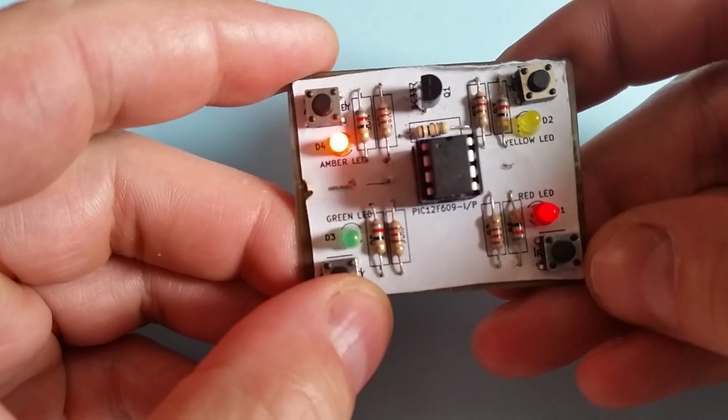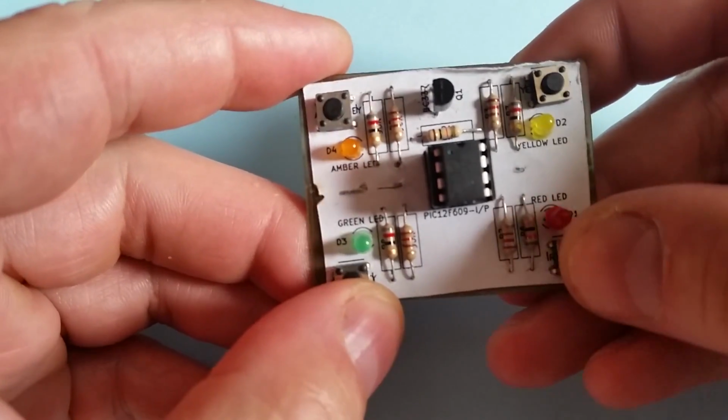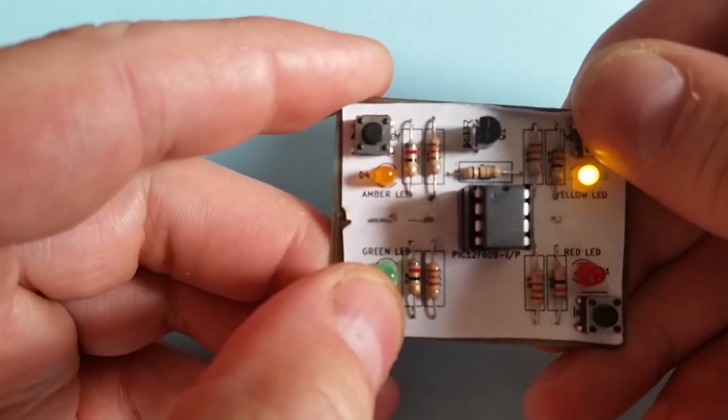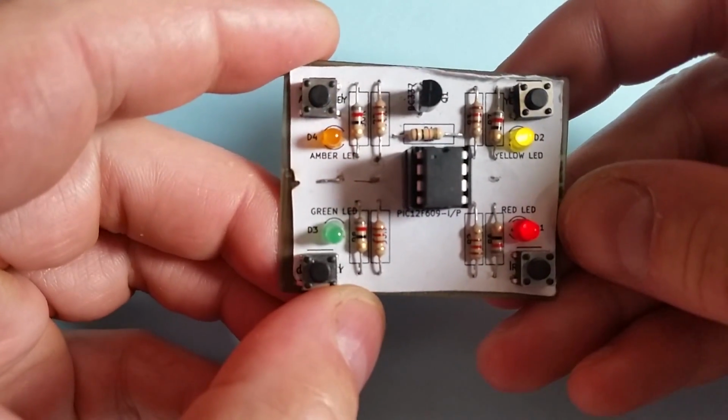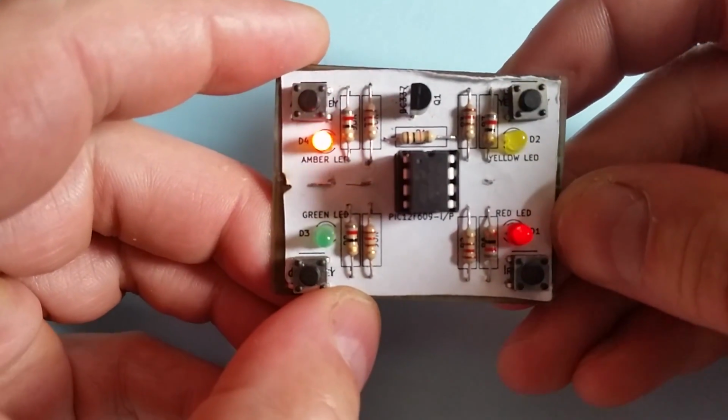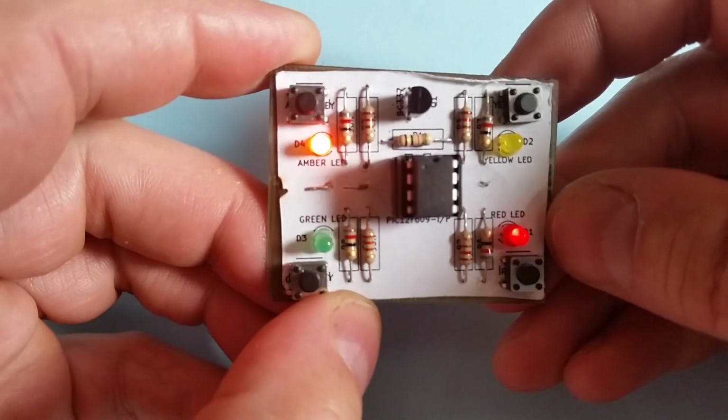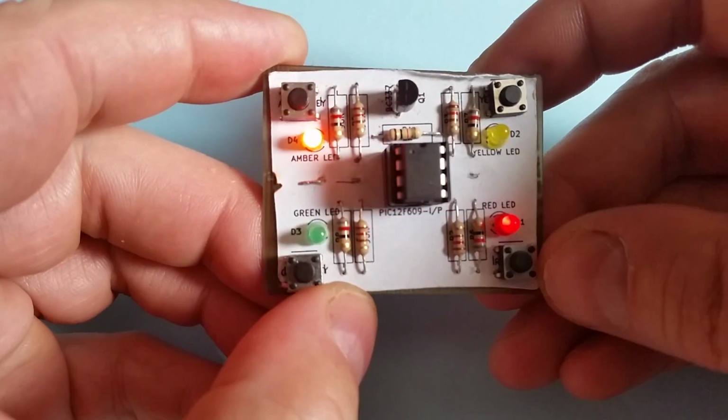And it adds an extra bit of complexity, having to press more than one button at any one time for a game. And that's the completed code.